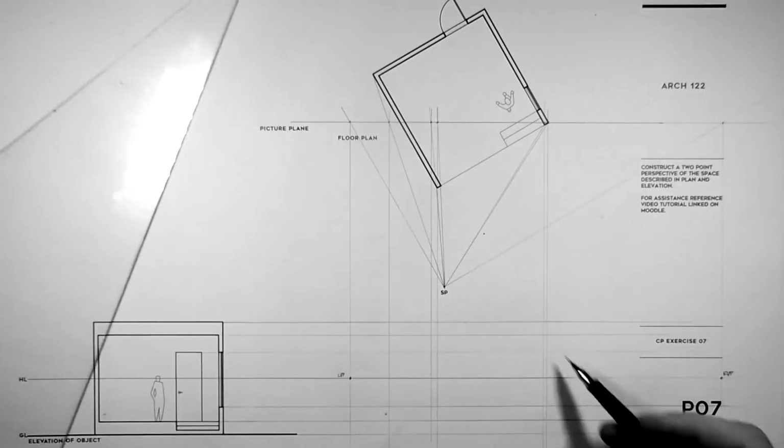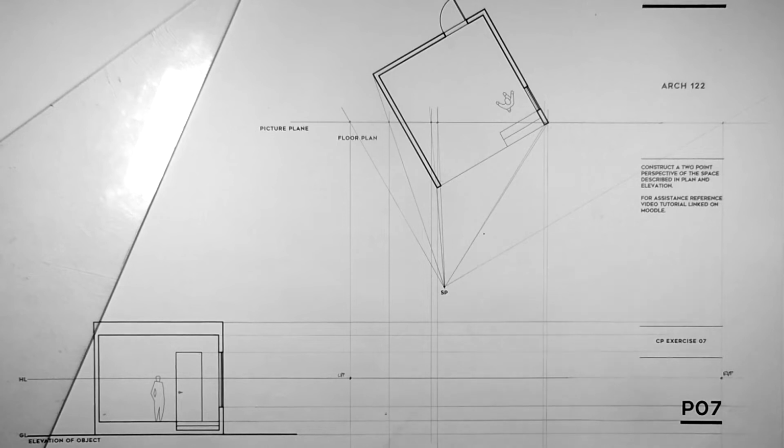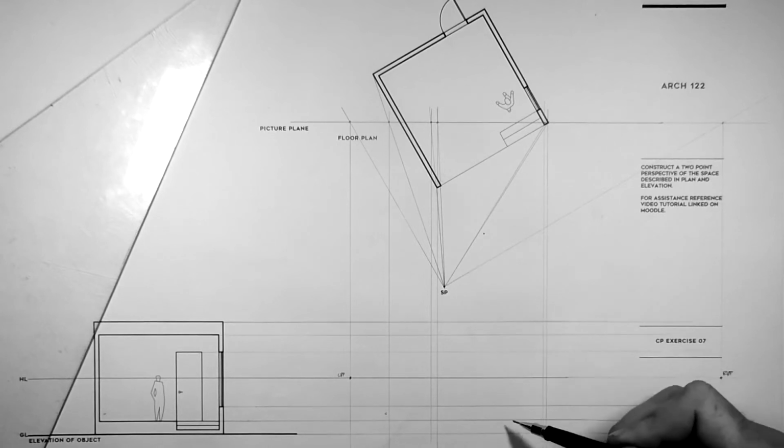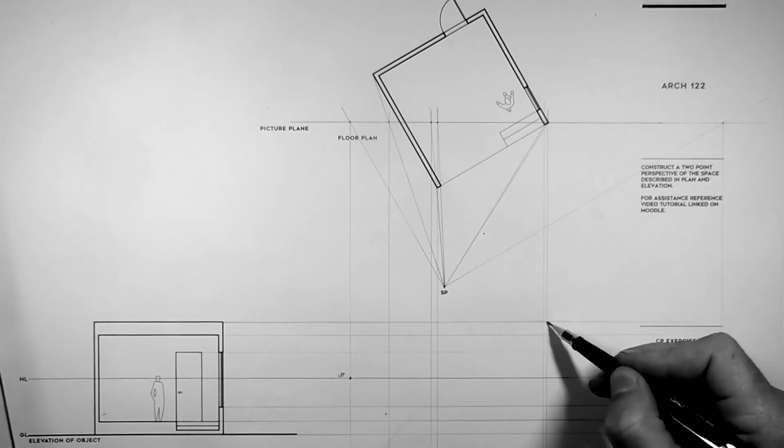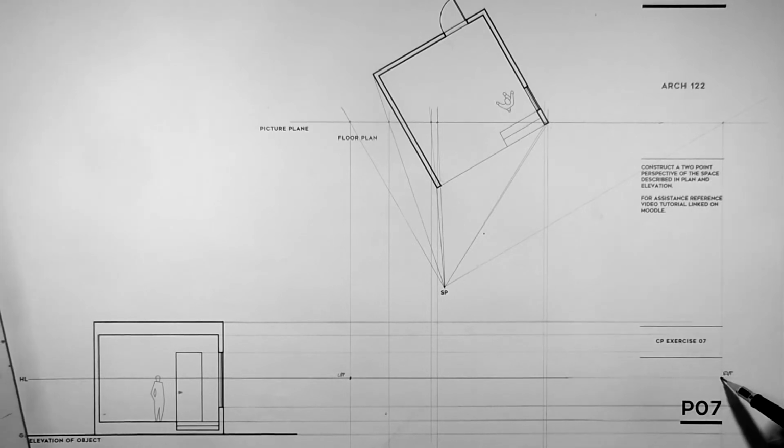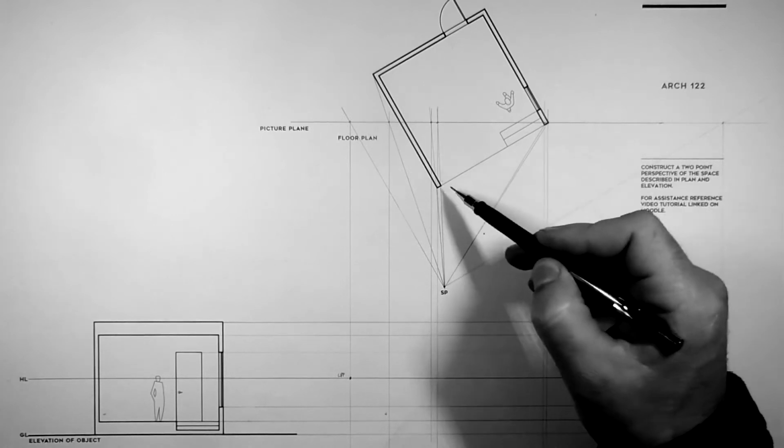Okay, so now we have verticals here. So we can use the intersections of these lines to connect those intersections to the vanishing points to begin to describe this form. So let's start with the lower edge where this is sitting on the ground.